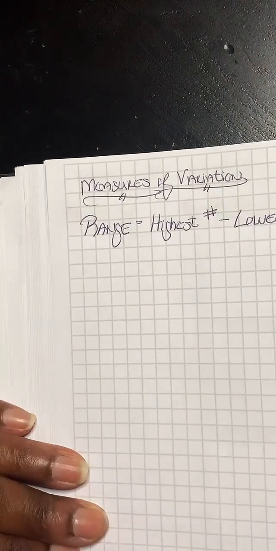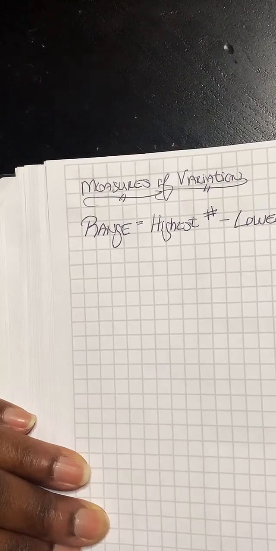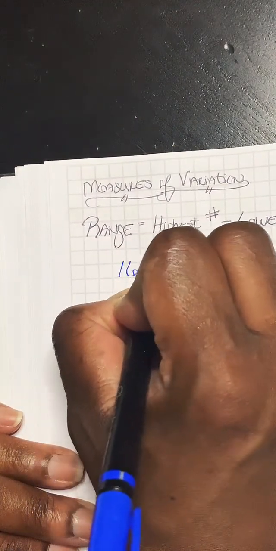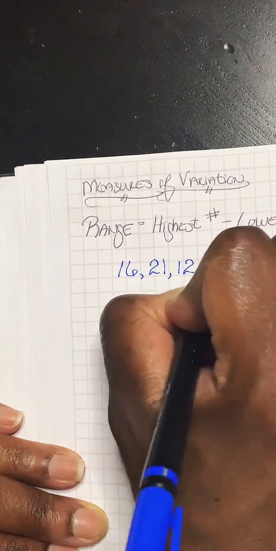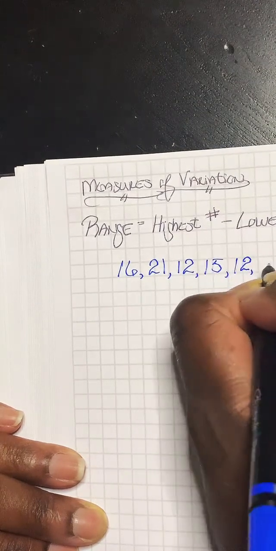So I'm going to borrow this data set that we just had, the 16, 21, and put it in range in original state: 12, 15, 12, and 21.